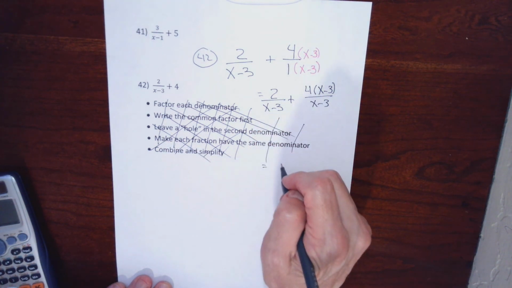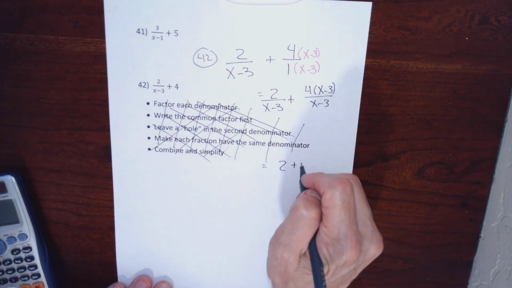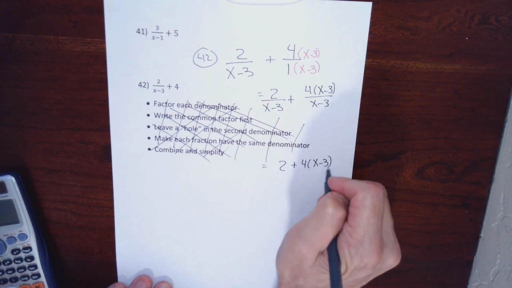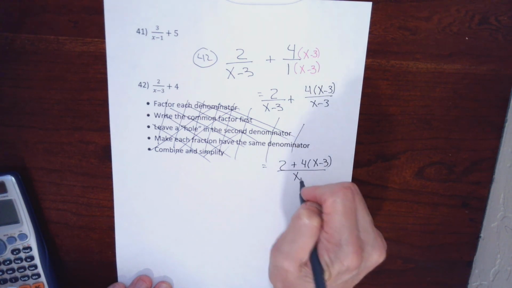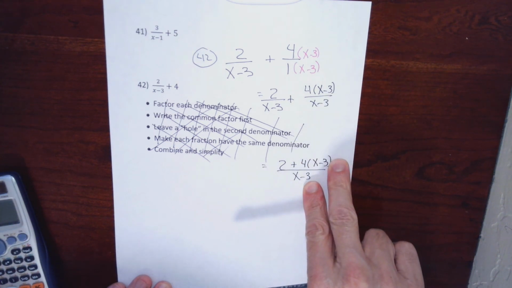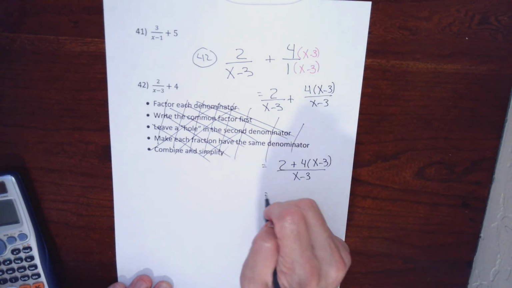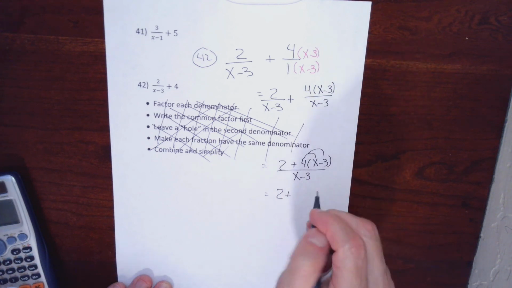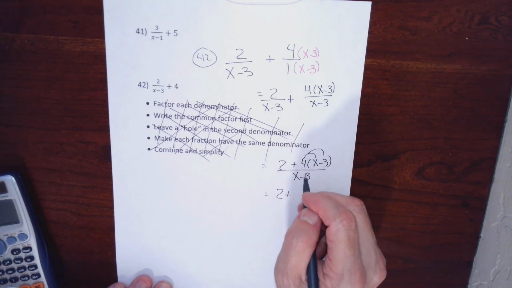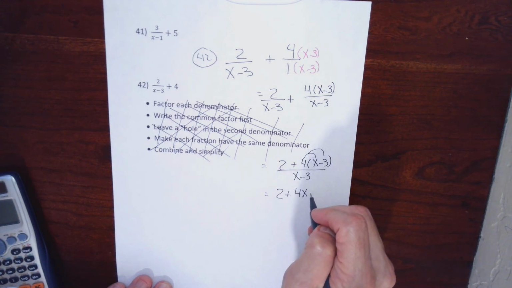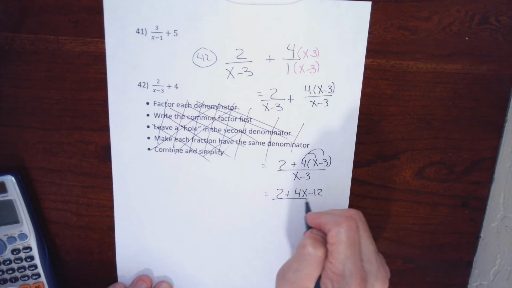Now I'm going to combine them. I'm going to say this is 2 plus 4 times x minus 3 over x minus 3. These you can't cancel. The numerator has to be completely factored before you can cancel out a common factor. To simplify this problem to get my best answer, I'm going to distribute and clear the parentheses. I'm going to go 4 times x and get 4x, 4 times minus 3 and get minus 12.